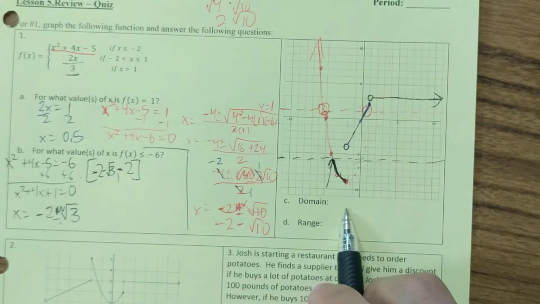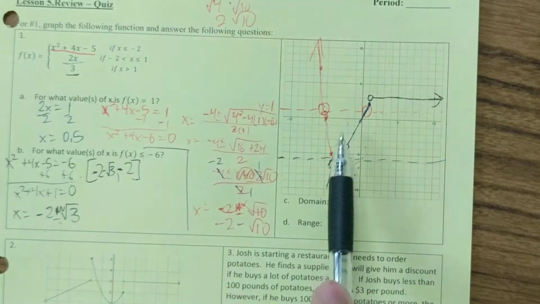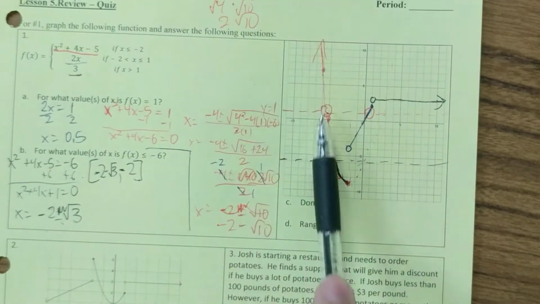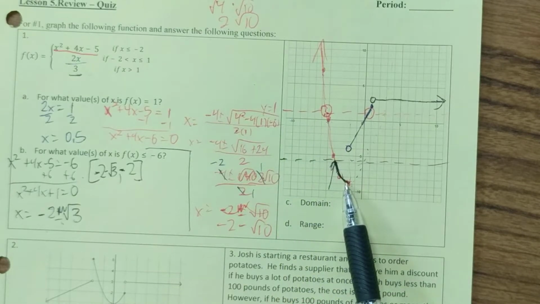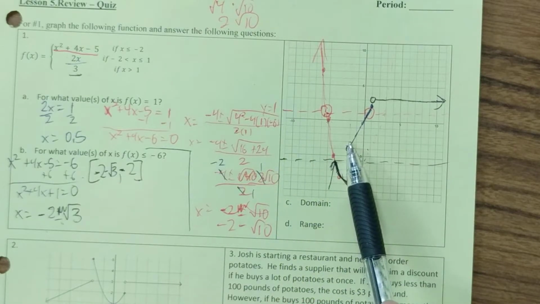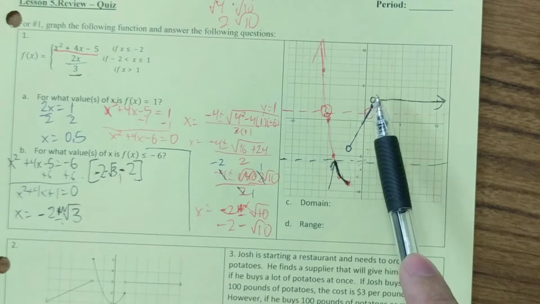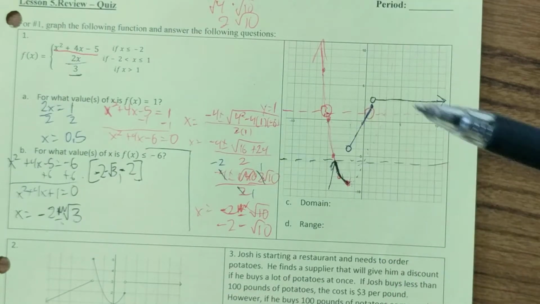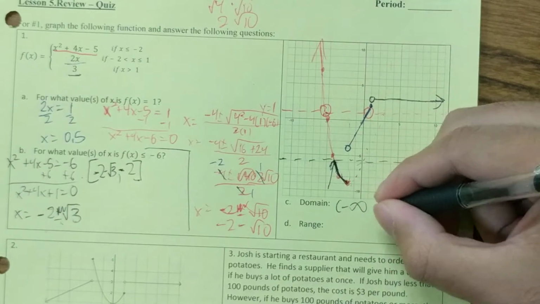Domain, what x values are allowed? Well, looking at my graph, I hit all values to the left over here. At -2, I jump up to this piece without skipping anything. And at 1, I jump to this piece without skipping anything. So all real numbers.